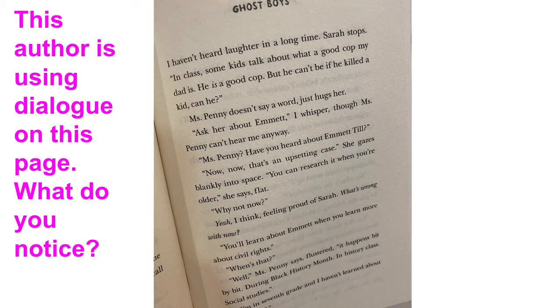So let's take a look at this example. Now, as we did this in class, we realized when we looked at this page, and I just opened up a random page in the book Ghost Boys, that there is dialogue on this page. Now, a couple of things we noticed was that every time someone speaks, there are quotation marks around the words that the characters are saying, right? Only around what the characters are saying.